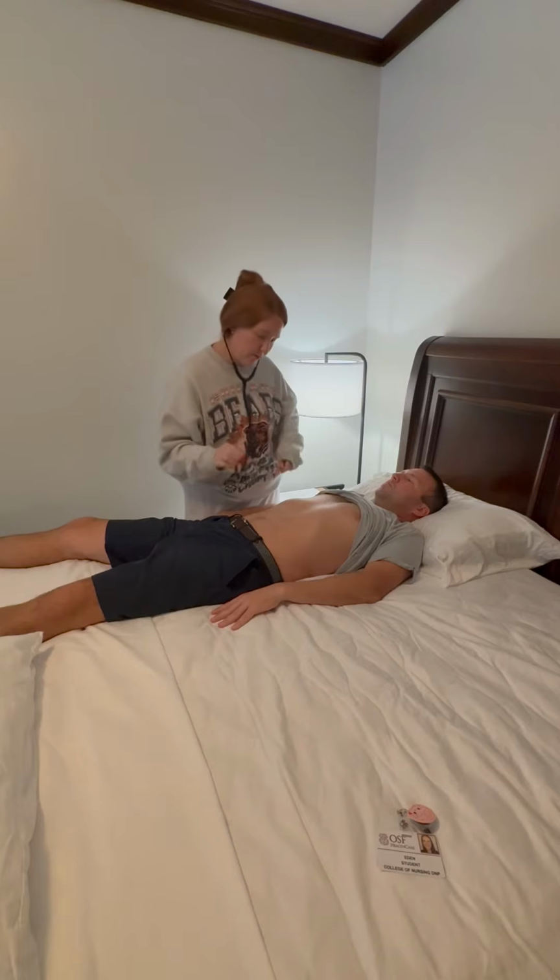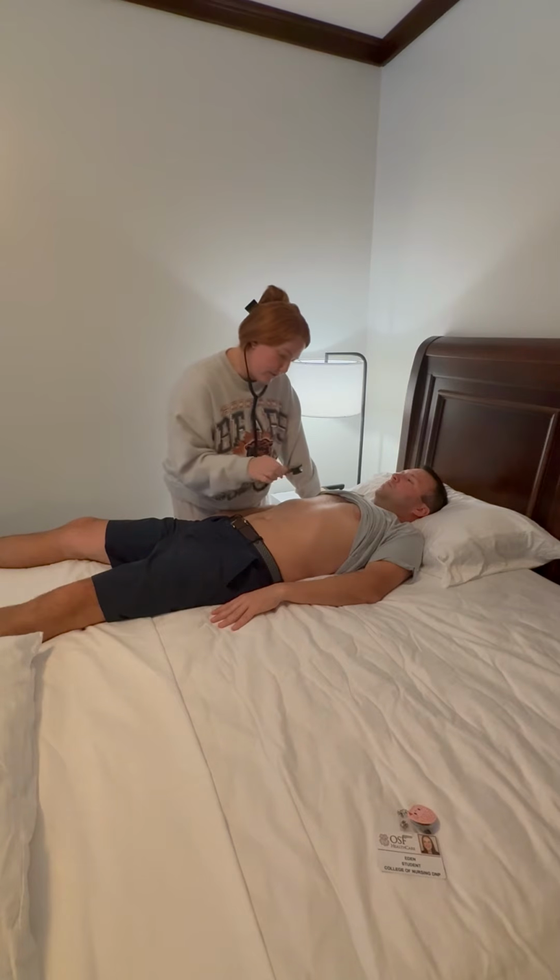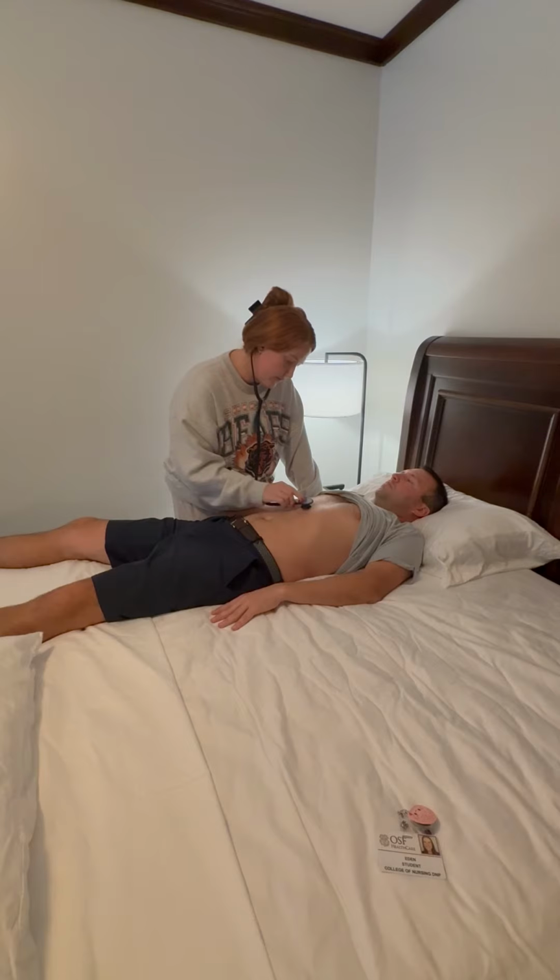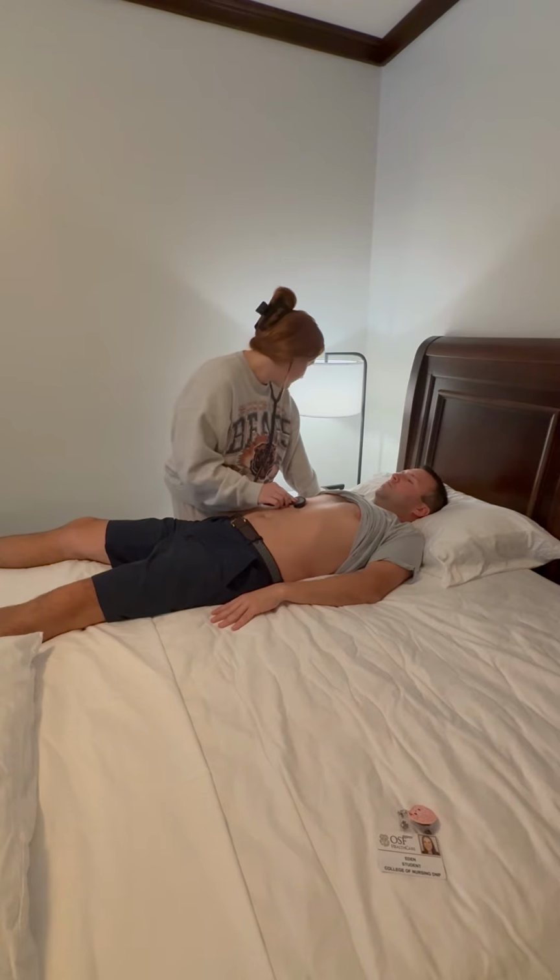So for the aorta, I'm going to listen halfway between the xiphoid process and the umbilicus. I'm going to move about 1 centimeter to the side and a little posteriorly and listen for the renal artery.